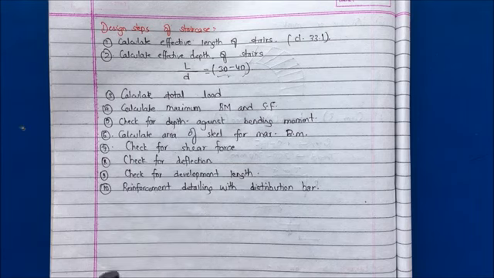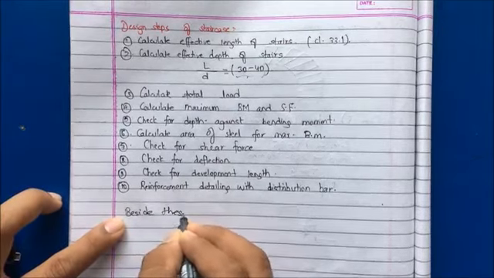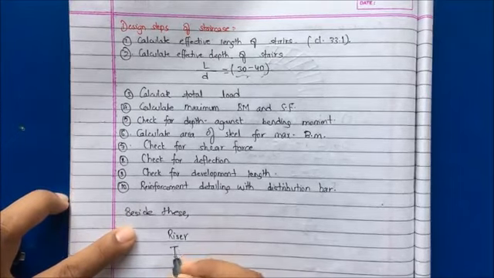Similarly, step 9, check for development length. Development length is equal to phi into sigma s divided by 4 into tau bd. This is from the code. I will show it in the numerical also. Step 10, reinforcement detailing with the distribution bar. Besides these steps, we should also find out the riser and tread.